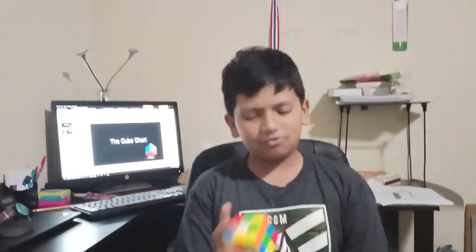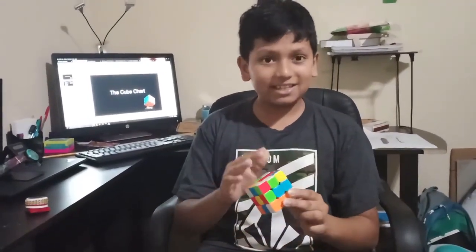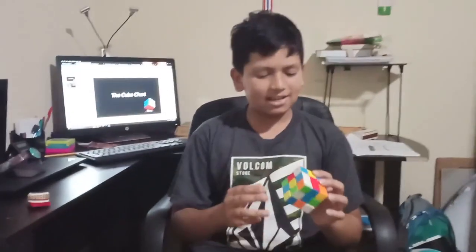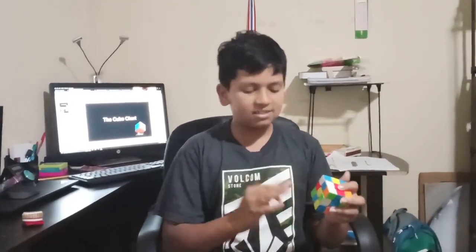The goal of this puzzle is to start off with a shuffled cube and solve it so that you have a color on each side. The cube has 6 faces, 12 sides and 6 colors. Each face has one center whose position never changes, 4 middle pieces and 4 corner pieces.